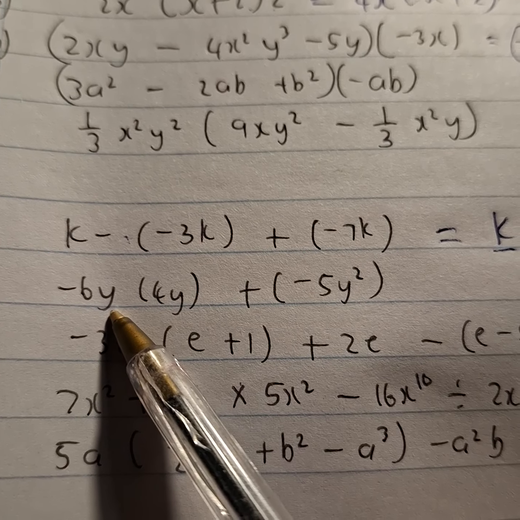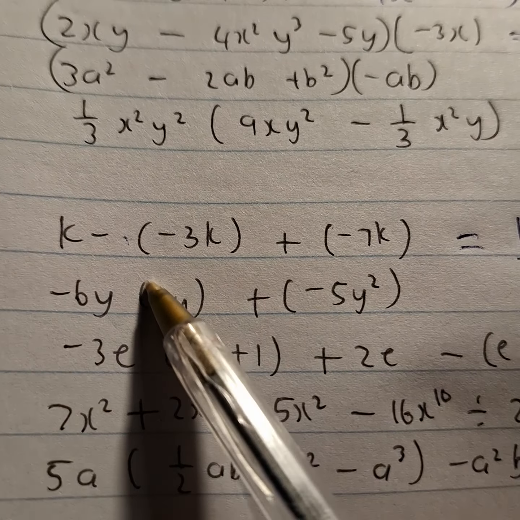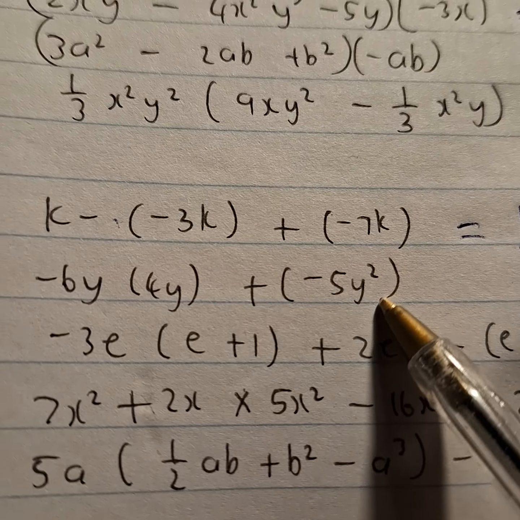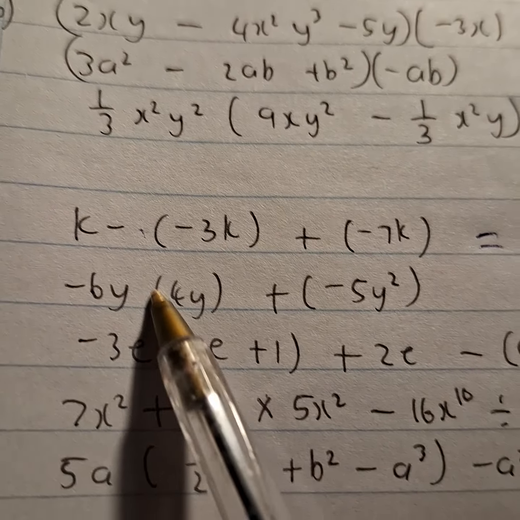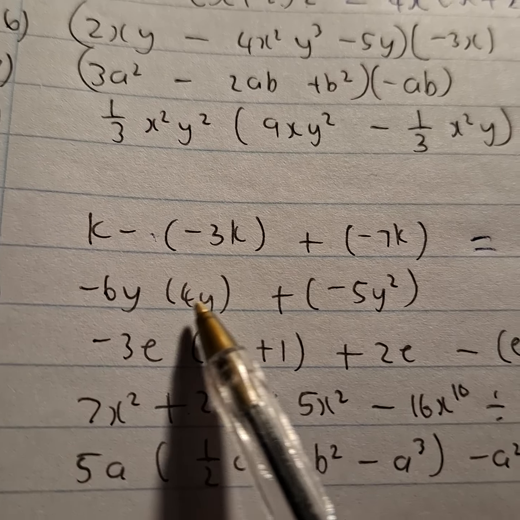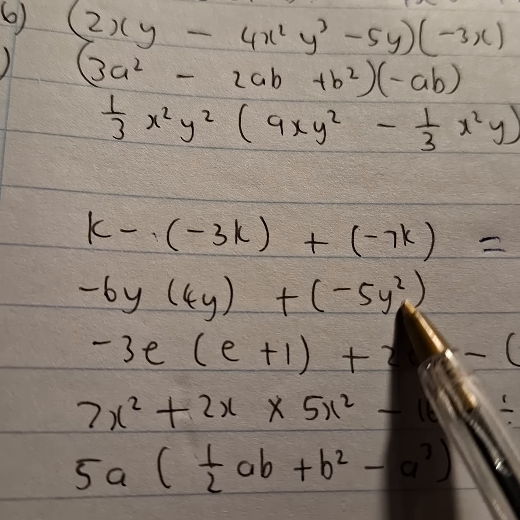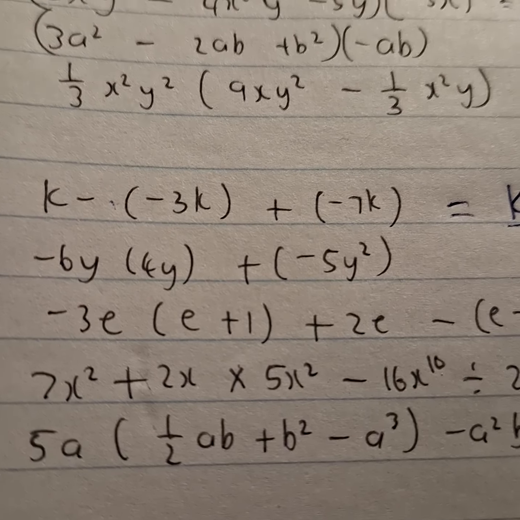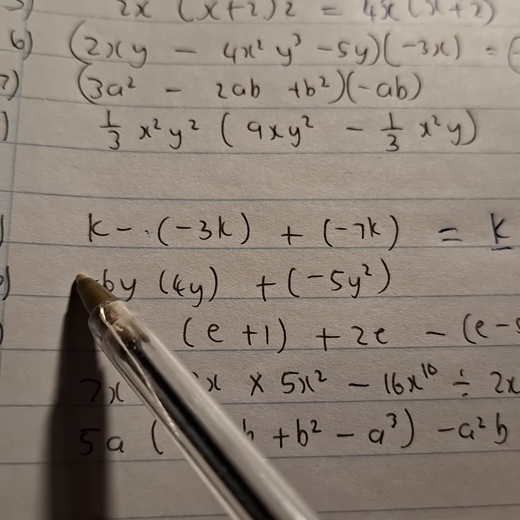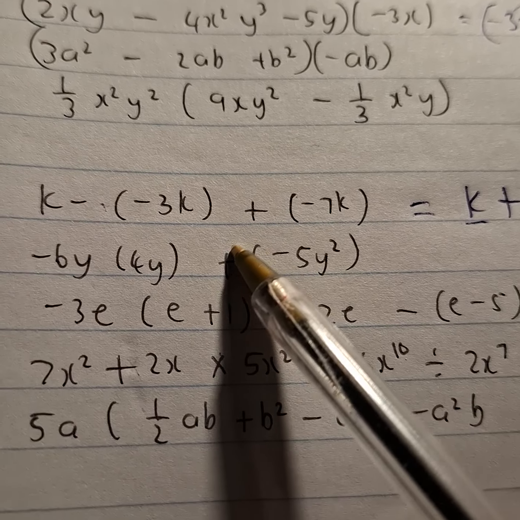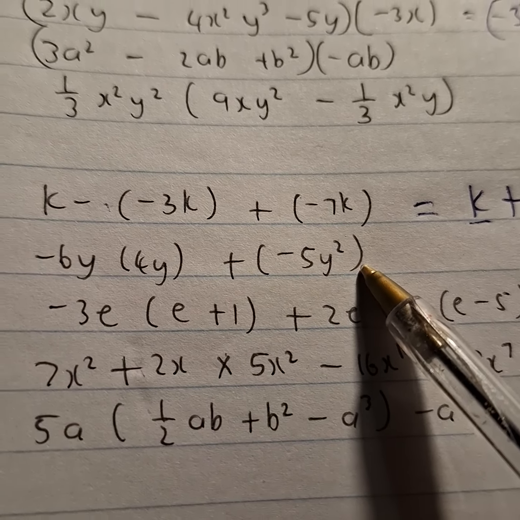Let's look at this question. We have negative 6y, brackets, 4y plus minus 5y squared, close bracket. What we'll first ask ourselves is how many terms do we have in the expression? Here we have 1, because multiplication combines these terms, and the plus separates 2.